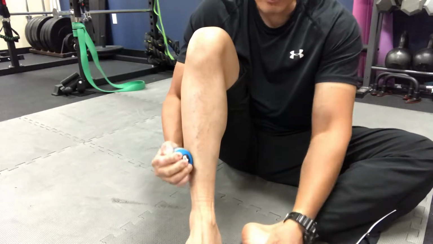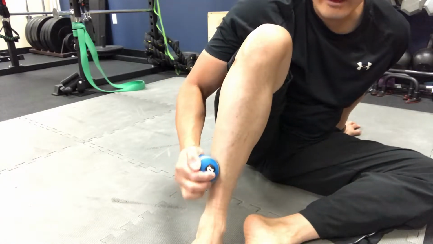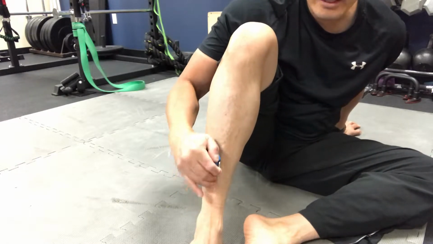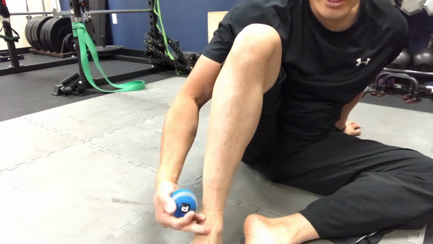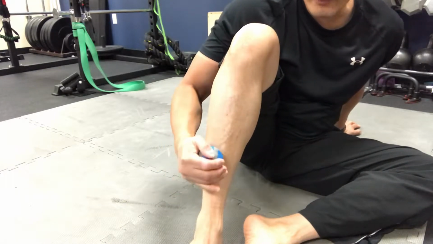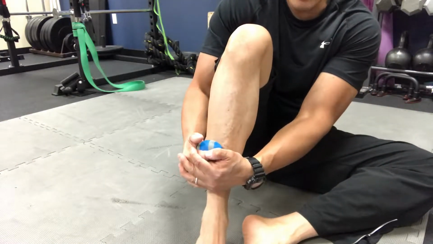See, oscillate back and forth. I'm going to move my hand out of the way so you can kind of see. There you go. See that? Just in here, like this. And again, starting distal to proximal. So, and then I'm working my way up. And then oh, there's another spot right there for me. Again, I can add more pressure. I can add two hands just like this.